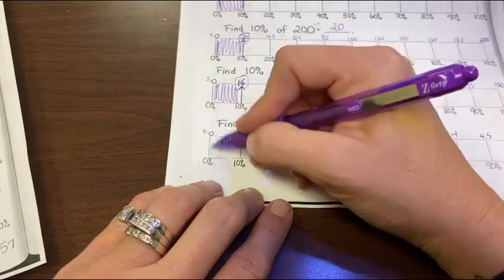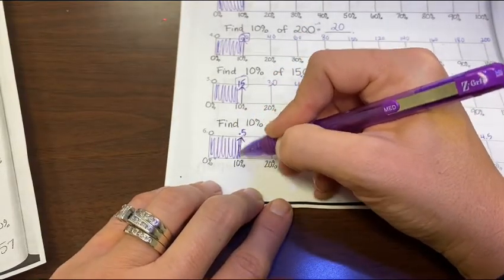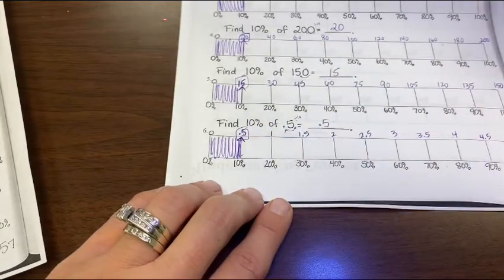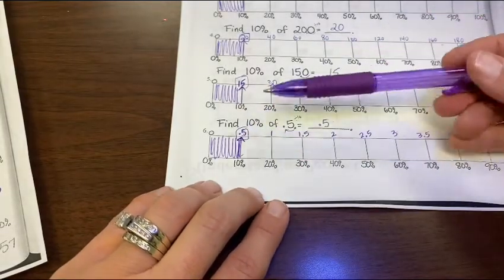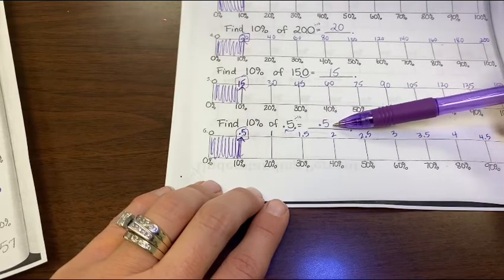So our 10% would be 5/10 or 50 cents basically. So if I had a 10% off coupon of a $5 item, I would save 50 cents.